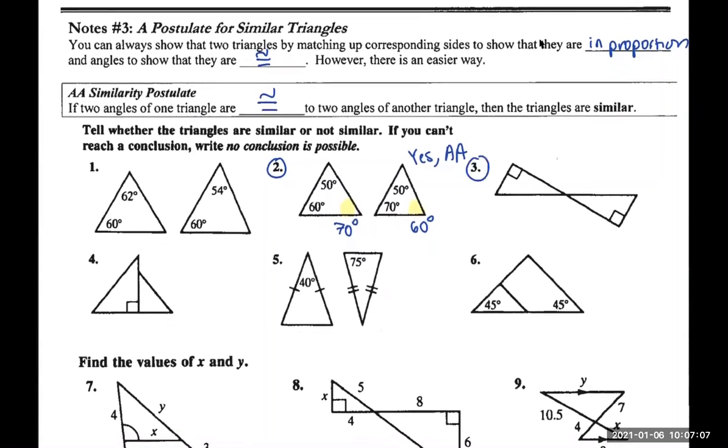How about number three? Okay, you guys want to think of all of the conclusions you can draw from properties, theorems that you guys have learned before you make the conclusion. Yes, no, or no conclusion possible. Think of everything that you guys know about triangles that you can conclude from the picture that is drawn. Okay, so I'll wait a little bit longer. Again, type in yes, no, or no conclusion possible.